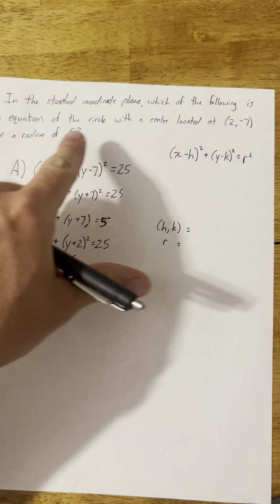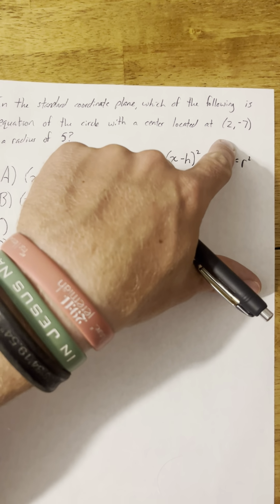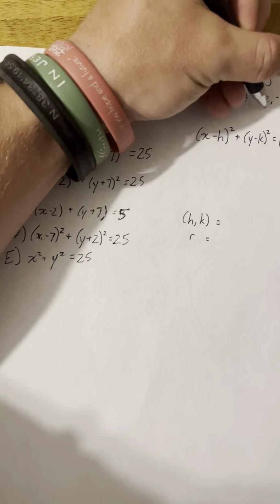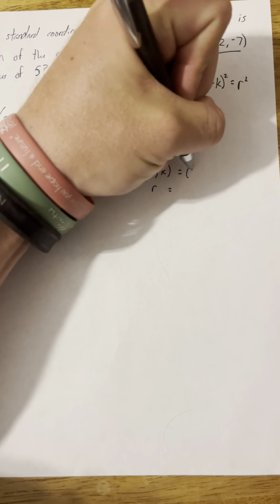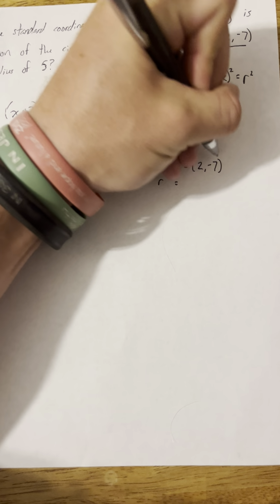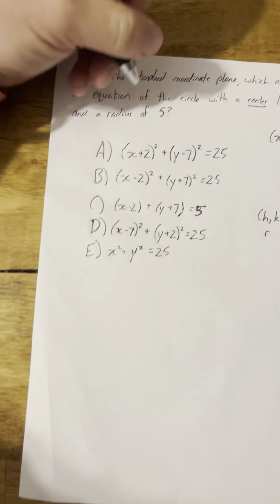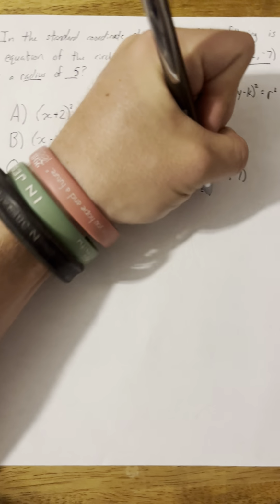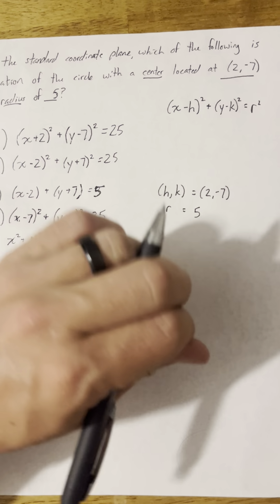If you go back up here, it says a circle with a center located at (2, -7). So (h, k) is (2, -7). And a radius of 5. So my radius is 5. So nothing to work out. I just had to pull it out of the problem.